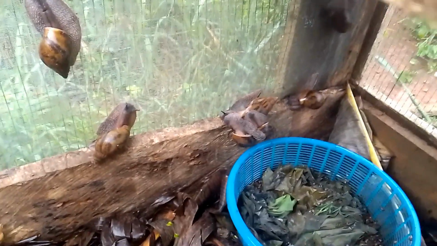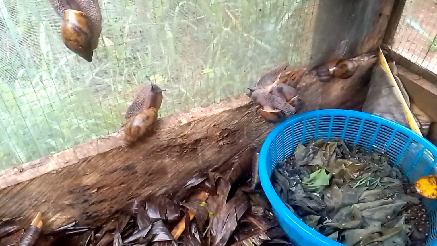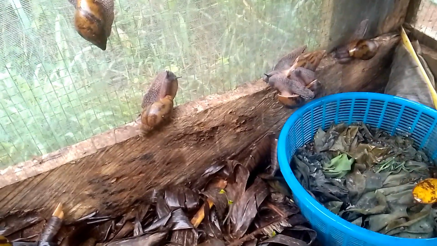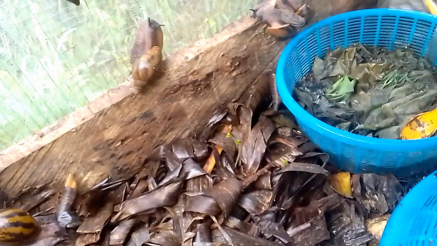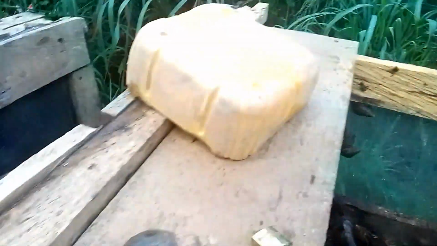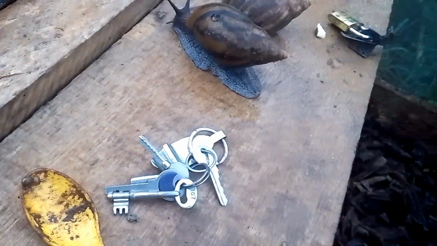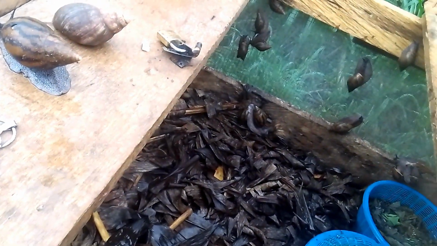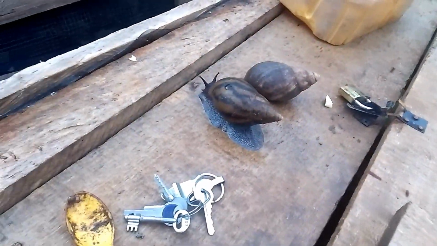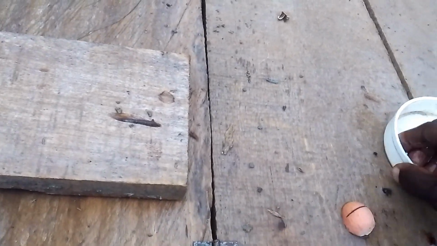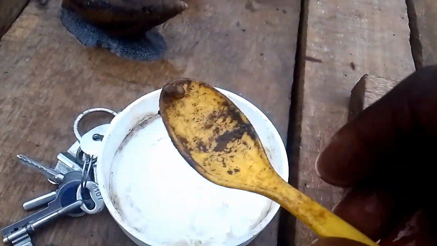Okay, I'll show you some of the hatchlings. Hey, can you see that? AA hatchlings are very tiny. I don't know if you can see this from where you are. Let me put it in this container.